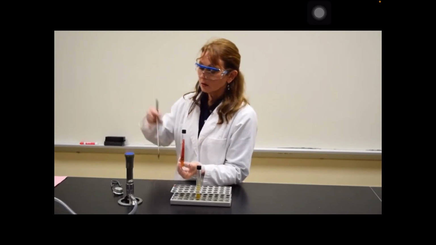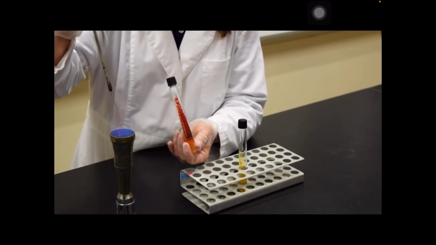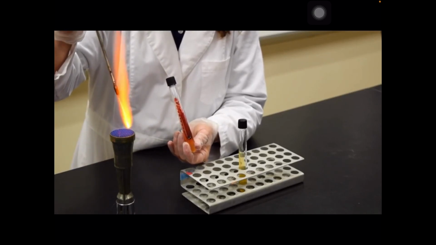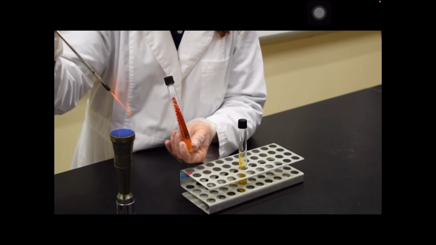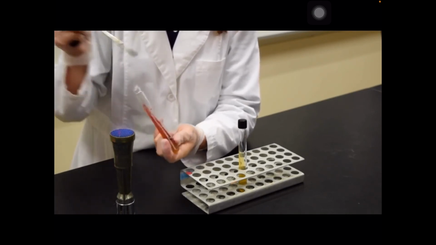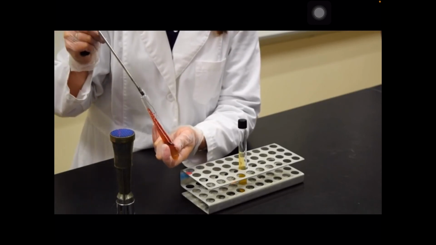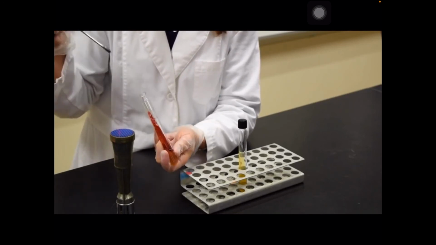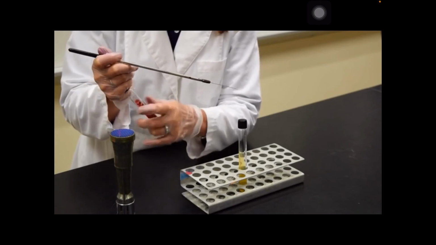To do so, take your inoculating loop, sterilize the loop, the wire, the bottom of the handle. Uncap the tube, take the inoculating loop, touch the surface of the colony, replace the cap.